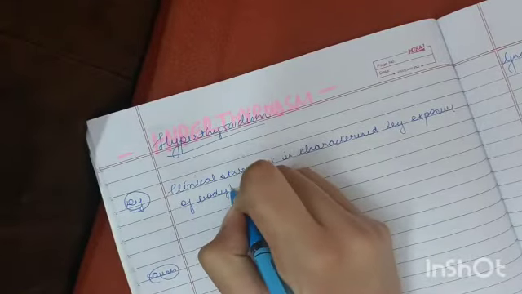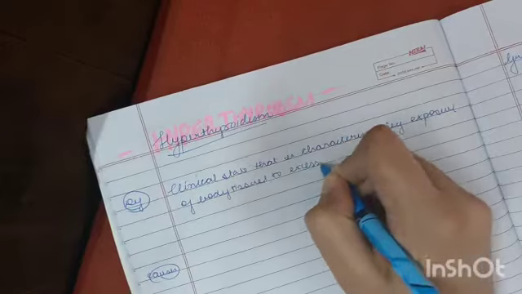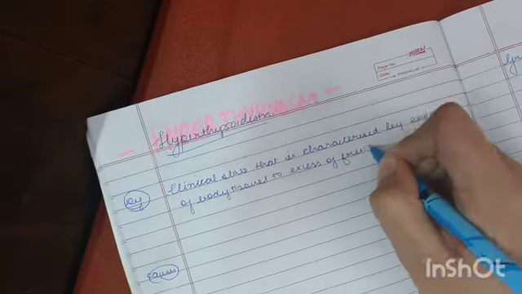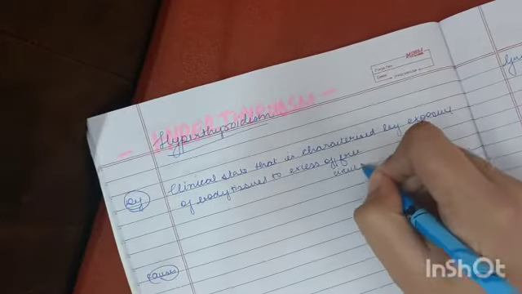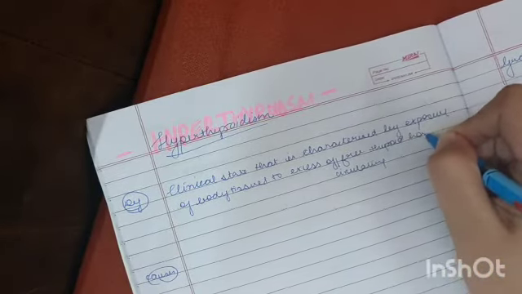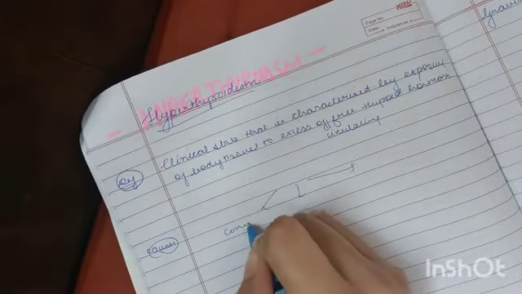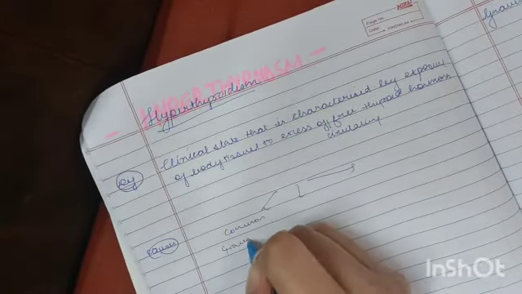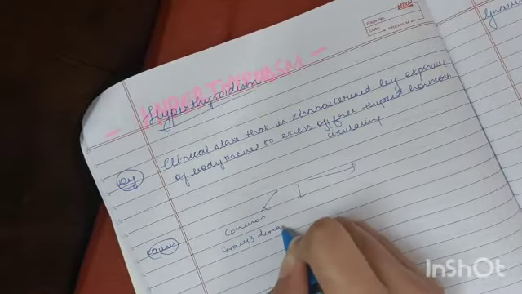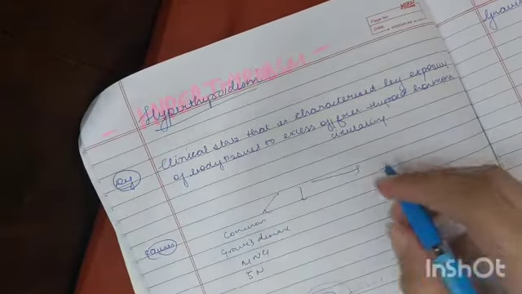Now just remember that in this, the thyroid hormones will be increased. So coming on to the causes, first of all I'll list some of the common causes such as Graves disease, which we'll discuss further in the video, then multinodular goiter, then solitary nodule goiter.